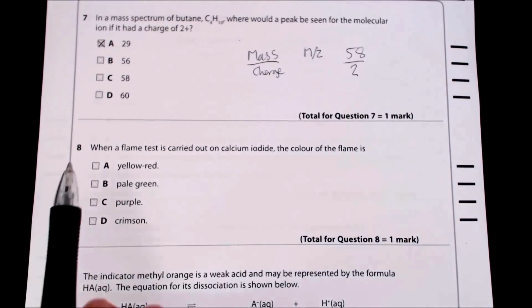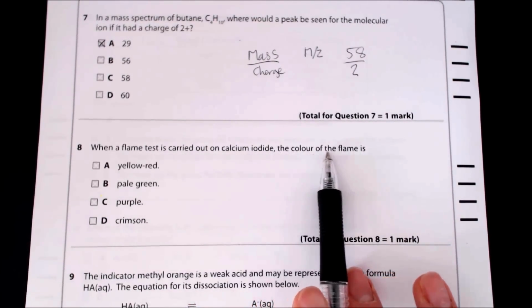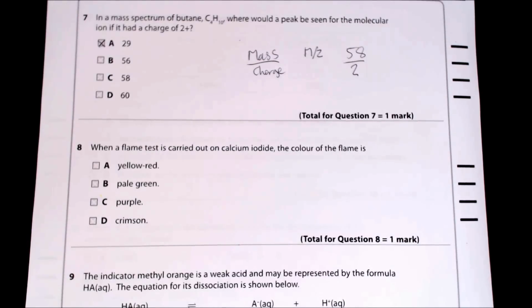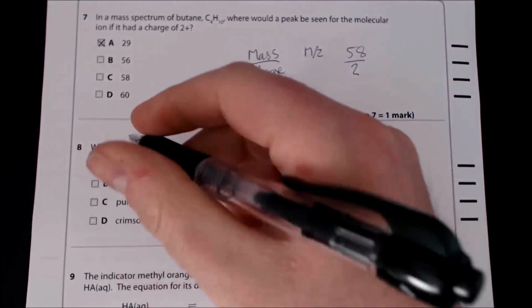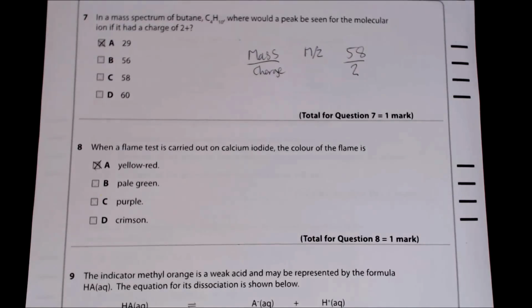Okay. So the next question, number 8. When a flame test is carried out on calcium iodide, the colour of the flame is, so because it's a calcium based compound, that's what the flame test is testing for. Calcium is a yellowy red colour. So the answer is A.